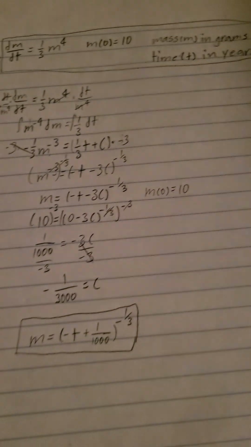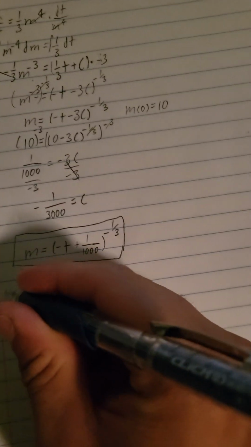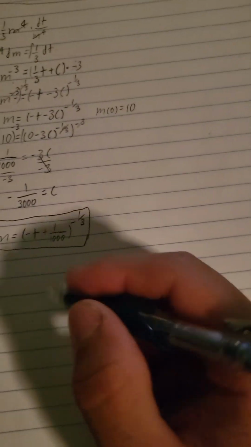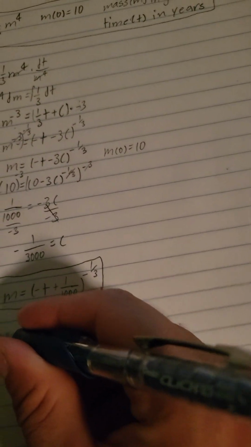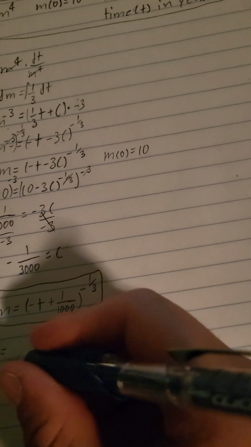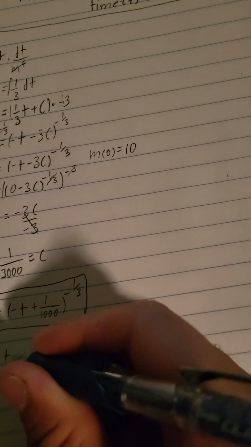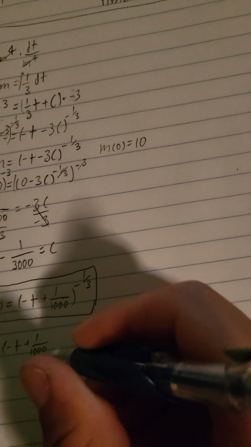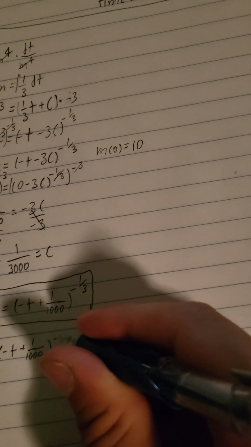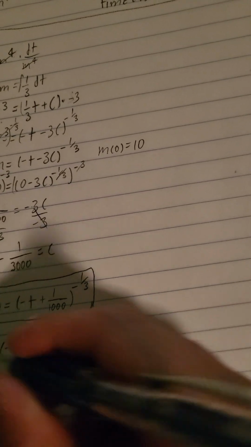There's part B. And now part C says to find the half-life of the substance. Well, if we start with 10 grams of the substance, then half of it is going to be 5 grams. And that's going to be equal to negative t plus 1 over 1,000 to the negative 3.